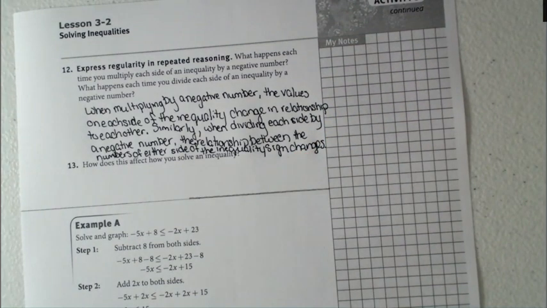How does this affect how you solve an inequality?